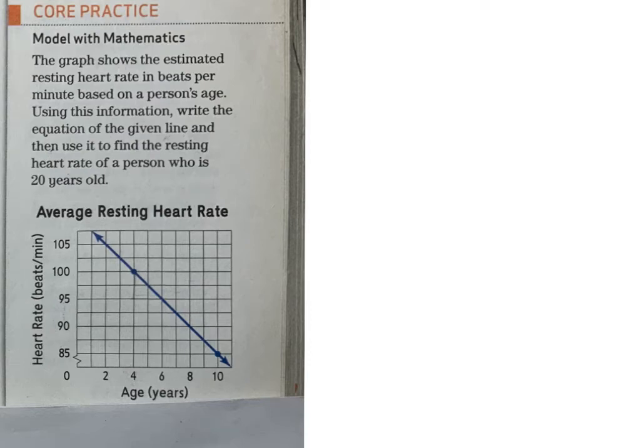So we got this question to model with mathematics. So we're going to model with the equation of a line, right? The graph shows the estimated resting heart rate in beats per minute based on a person's age. Using this information, write the equation of the given line and then use it to find the resting heart rate of a person who is 20 years old. Well, that's the reason why we have equations to model things.